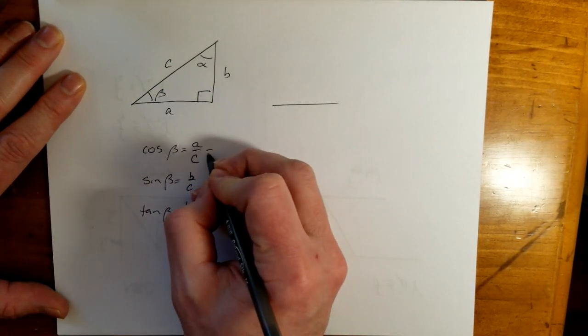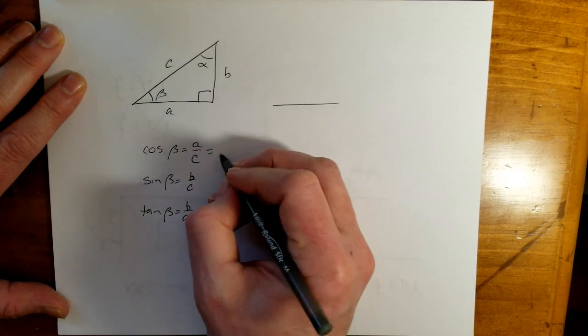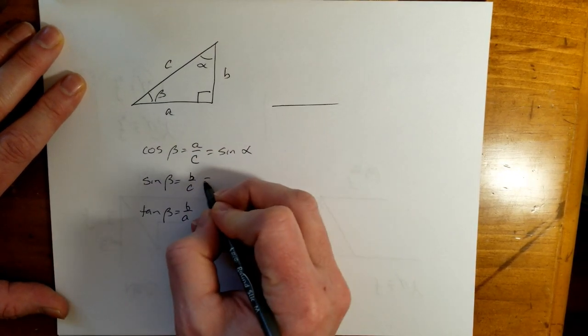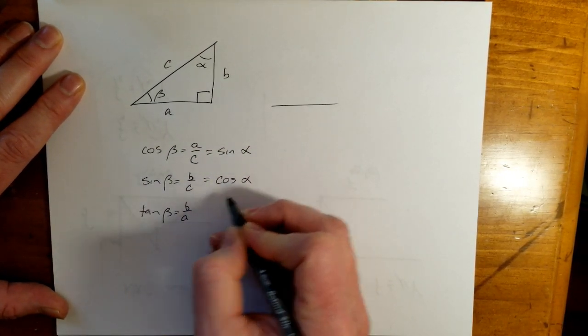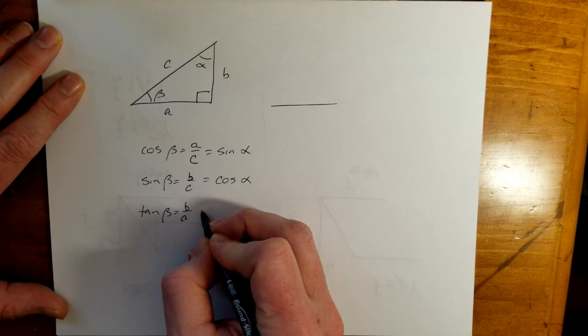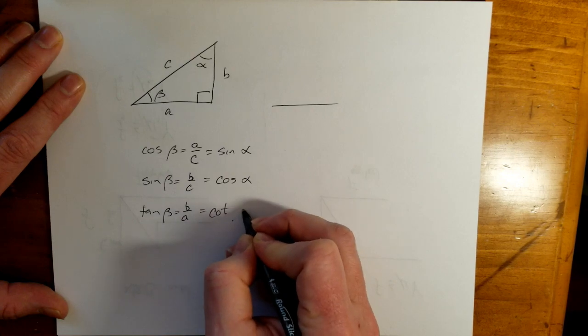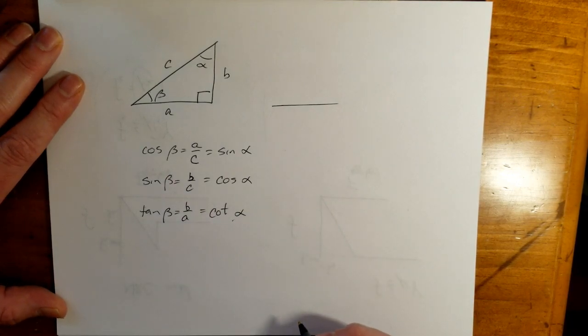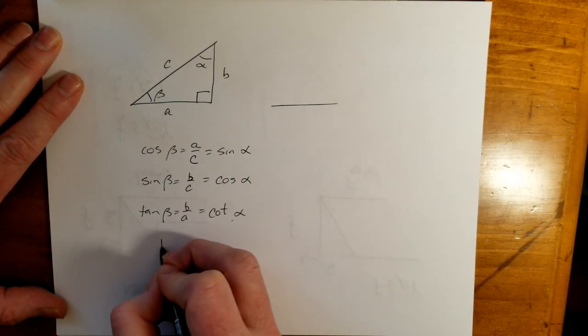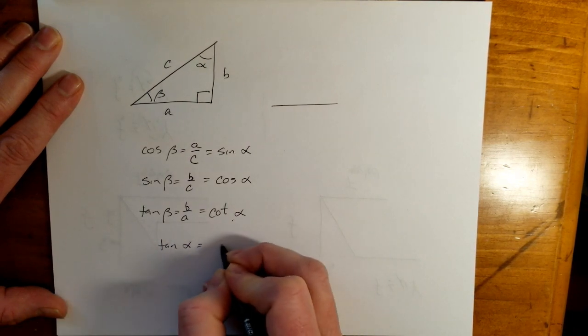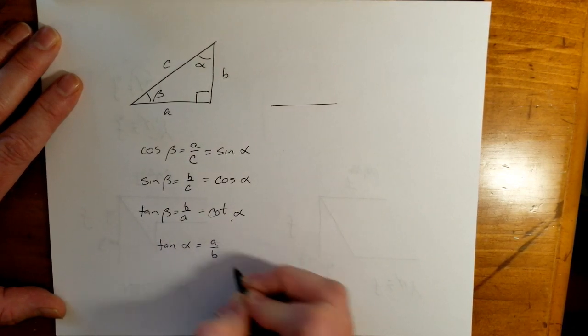Or A over C is also the sine of alpha. That's equal to the cosine of alpha, and this would be the cotangent of alpha. Or we could just do tangent of alpha is A over B.